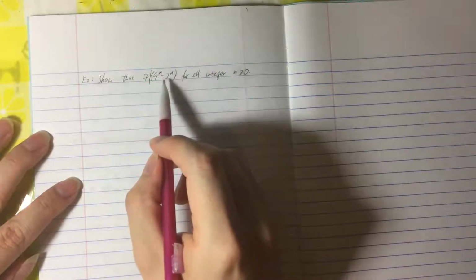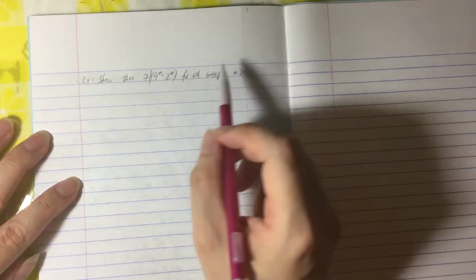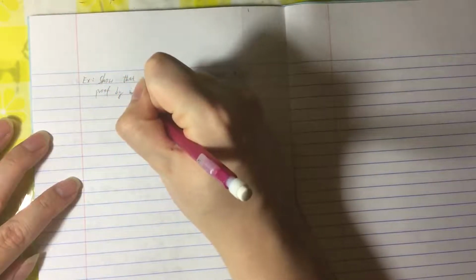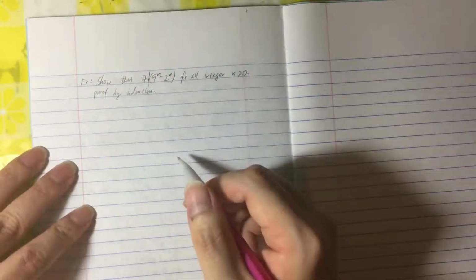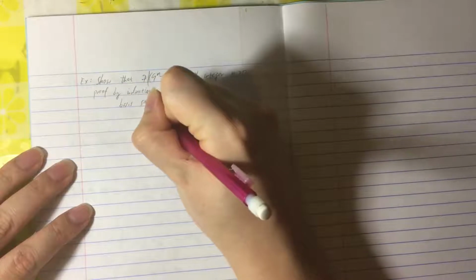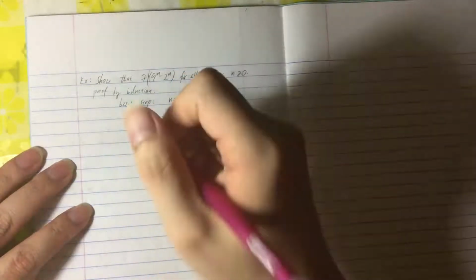Next example, show that 7 divides 9 to the power n minus 2 to the power n for all integers n greater than or equal to 0. For this problem, we can try to prove by induction. We first of all verify the basic step. Verify that this statement is true for the first n. The first n here is n equals 0.